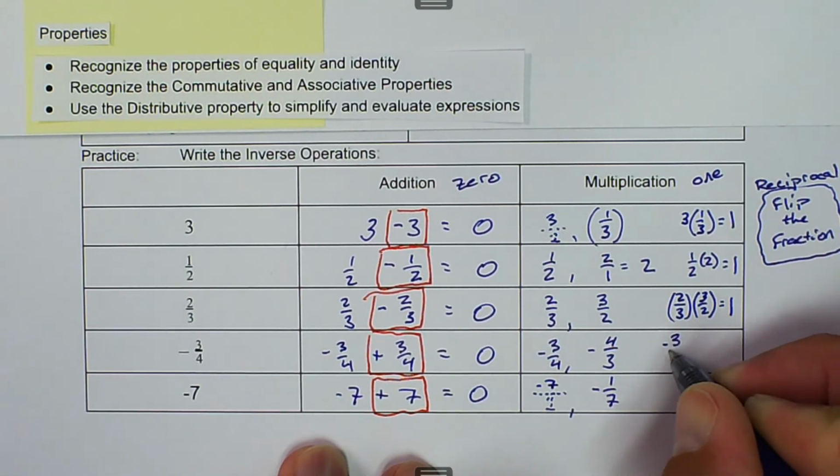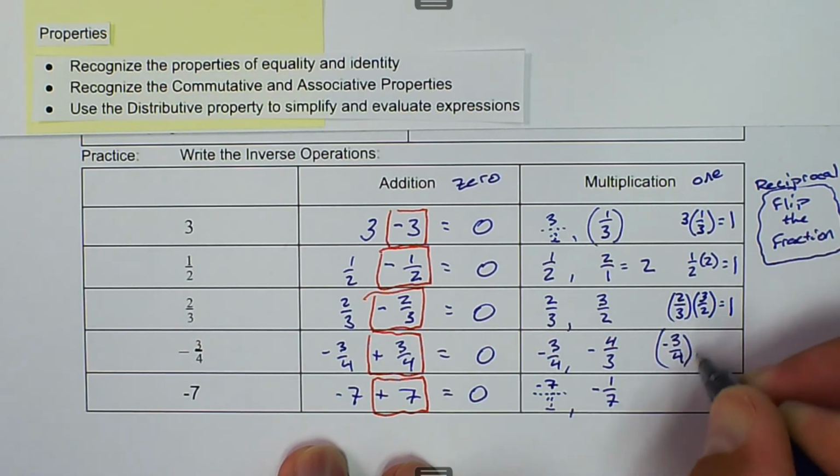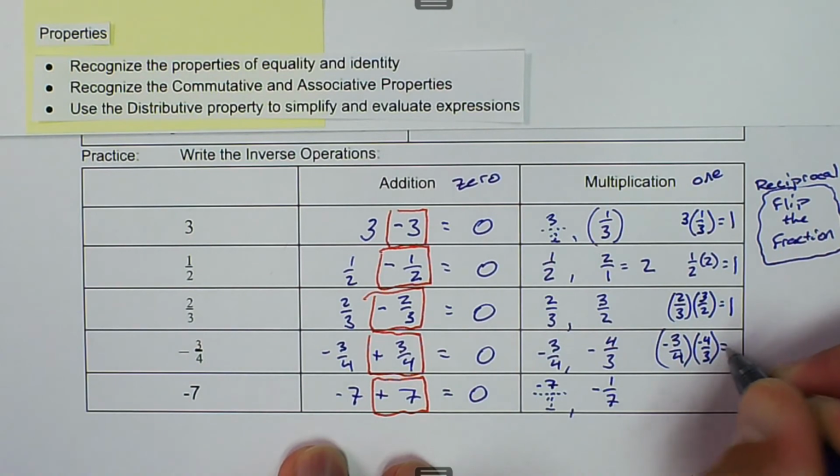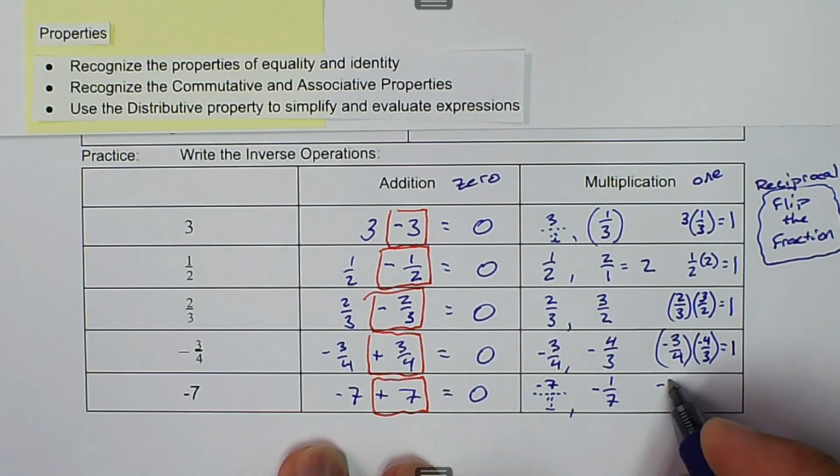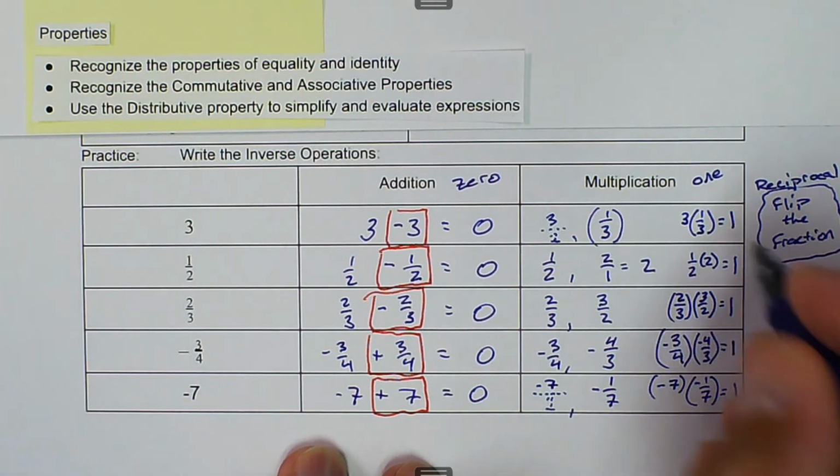If we did -3/4 times -4/3, negative times negative is positive, and that is equal to 1, because the 4's cancel and the 3's cancel. And then if we did -7 times -1/7, negative times negative is positive, and our 7's cancel, so we're just equal to 1 there.